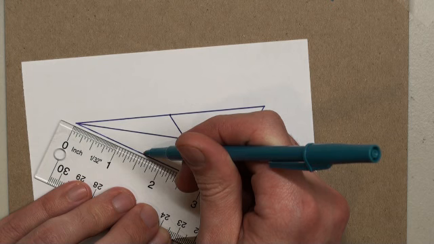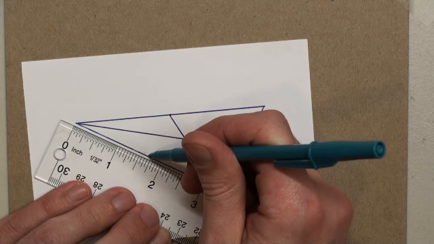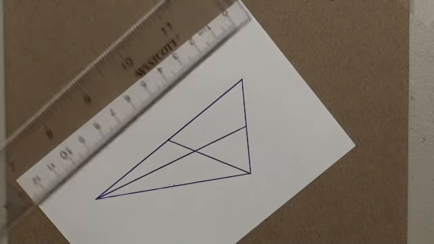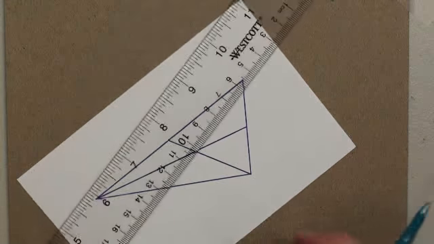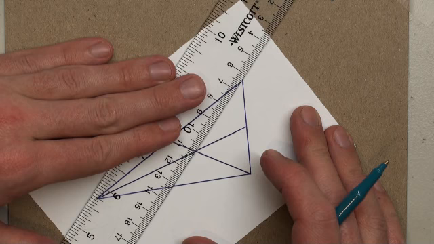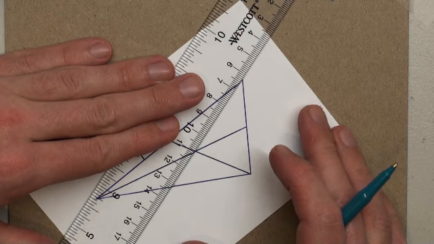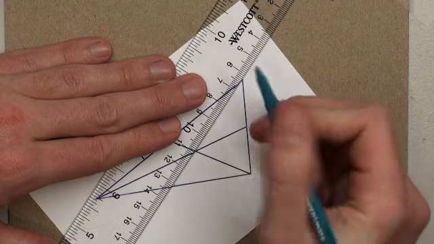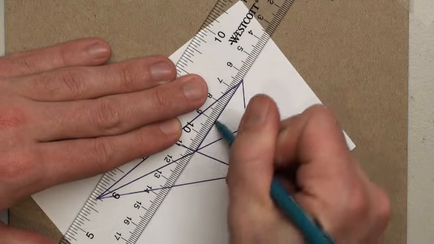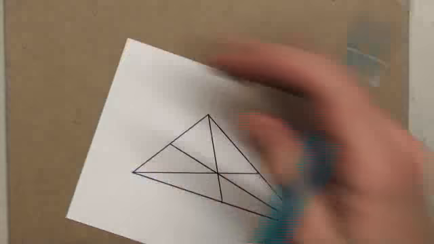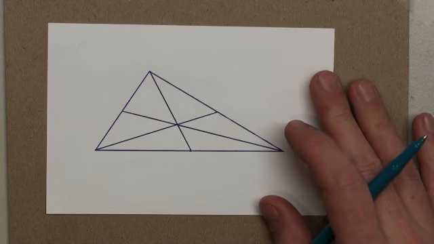I'm going to make just a little mark. Now, I don't really have to make a mark there because I know it's going to go through that middle point. So, see, my mark was close, but not perfect. So I'm going to just line up the ruler on this vertex and on this center point, the centroid. Okay. So there we have all 3 medians drawn, right?